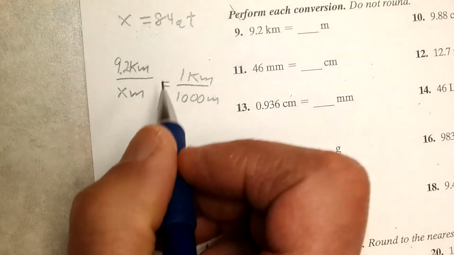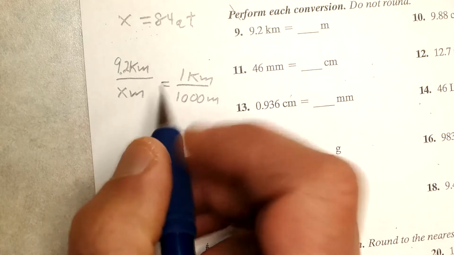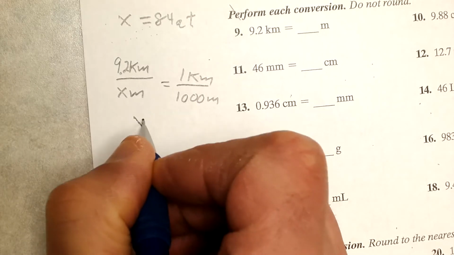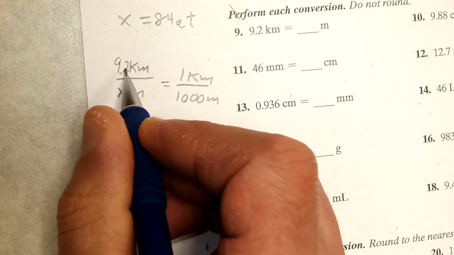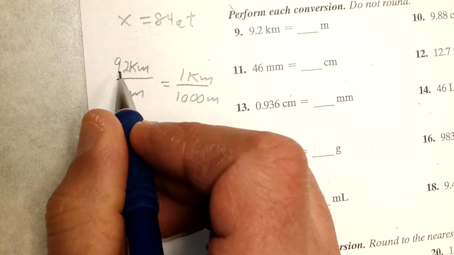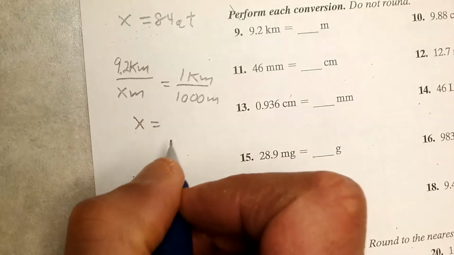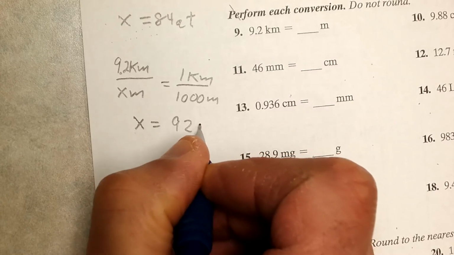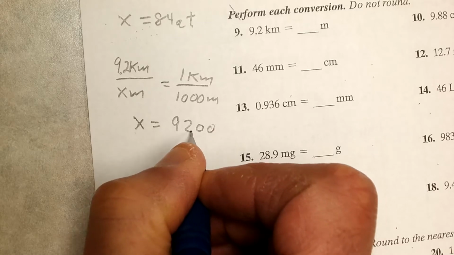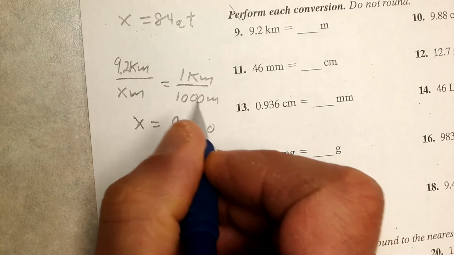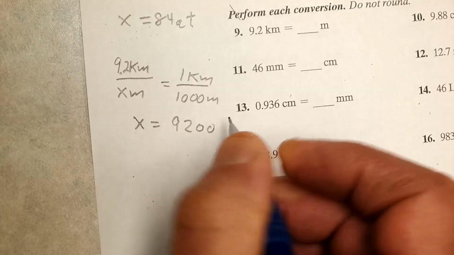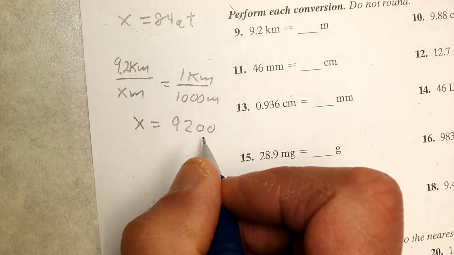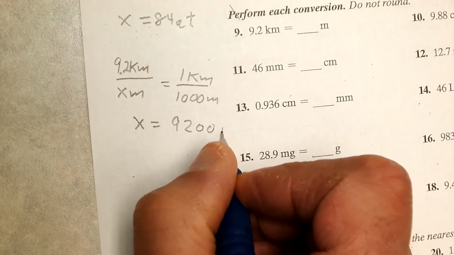So now we do the cross multiplication again, and we get 1x, or we could write just x. And see here, when we multiply by 1,000, we could just move it over 3 places. We don't really have much computation to do. So we will get 9,200 from going 1, 2, 3 places. That's what it's like to multiply by 1,000. So there are 9,200 meters in 9.2 kilometers.